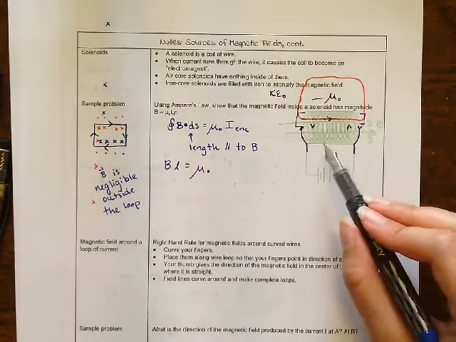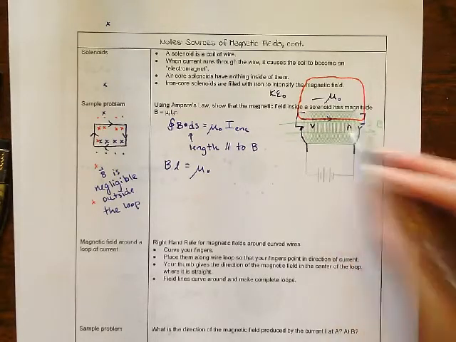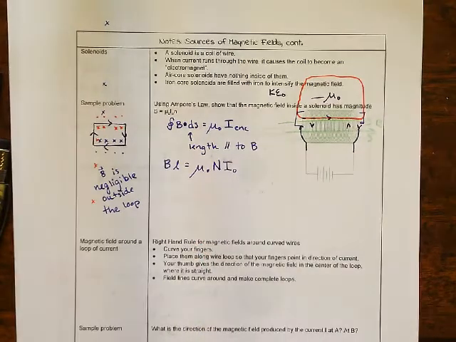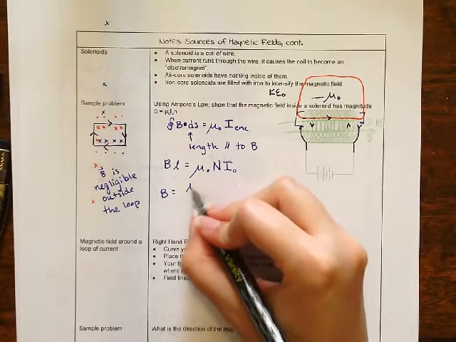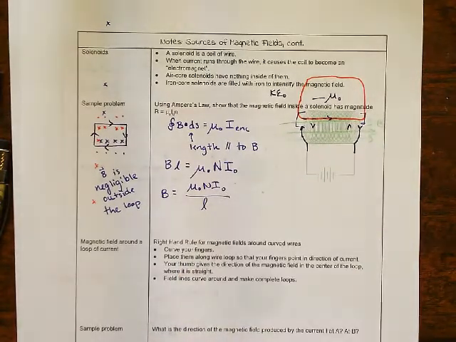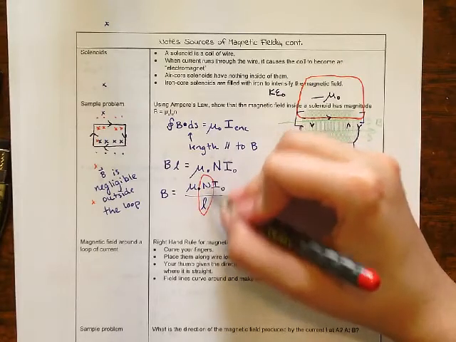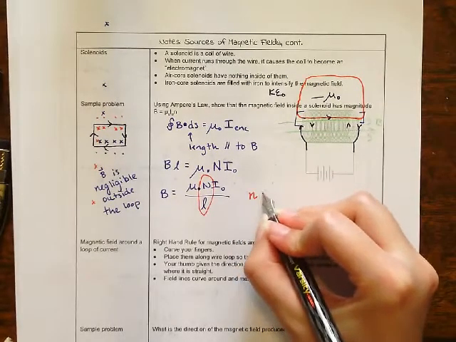As far as I enclosed, each one of these coils has the current I naught going through it. I don't know how many coils there are. Let's say there is N number of coils, like so. And so the strength of our magnetic field is going to be mu naught times N times the initial current divided by L. And then there's this shortcut where this N over L is the number of turns per unit length, which we call lowercase n.